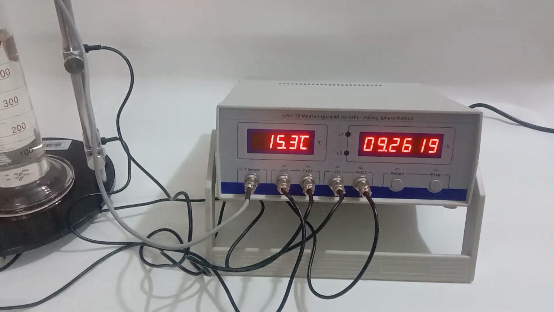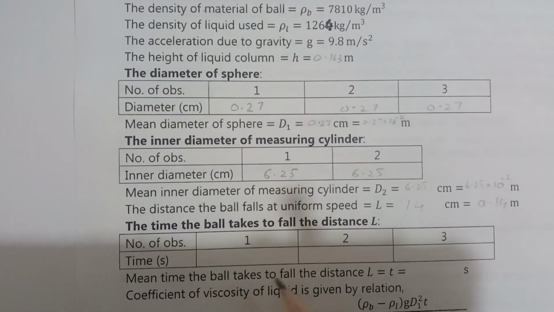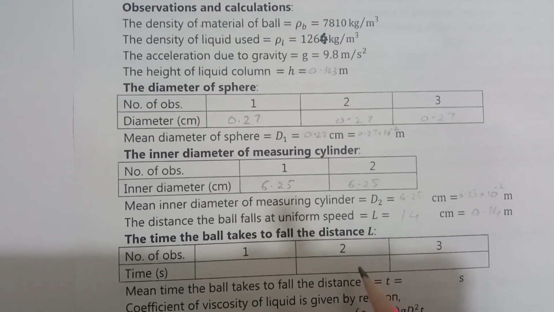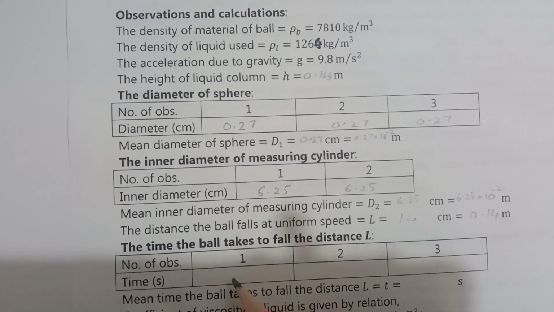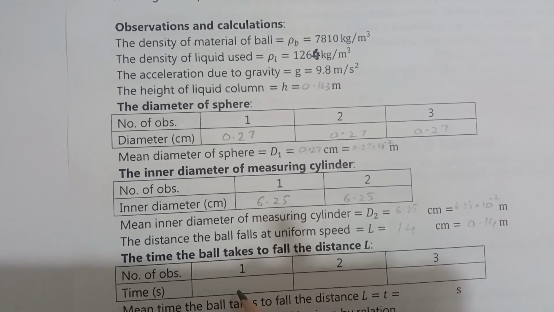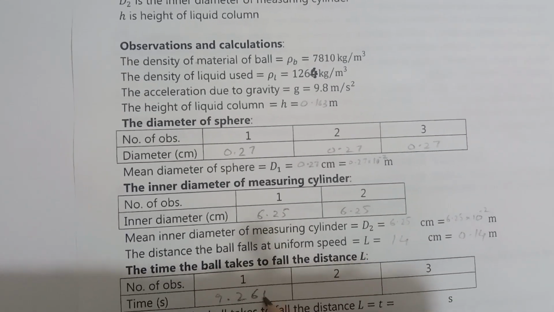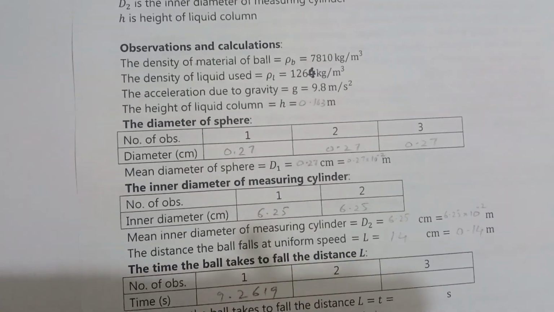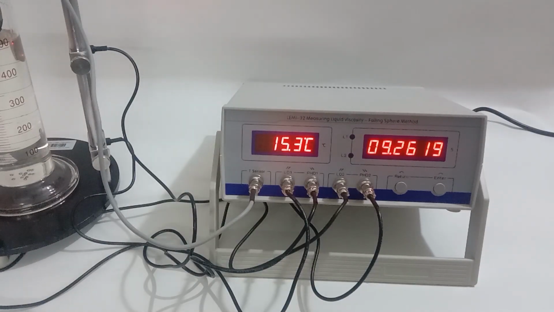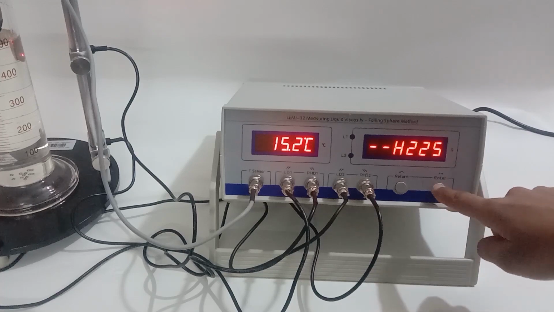This time the metal ball has cut both laser beams successfully, and this stopwatch has noted the time, which is 9.2619 seconds. Let's note down this time in the observation table. The time the ball takes to fall the distance L. This time was measured in seconds, and you have observed that this time was 9.2619 seconds. For the second observation, press the return button and then press the enter button.